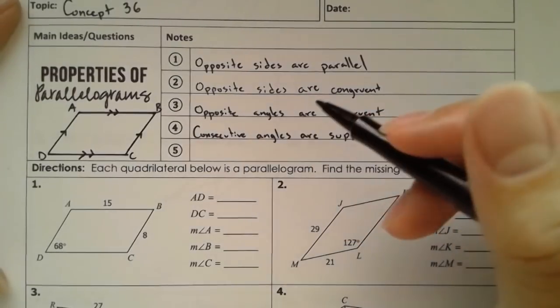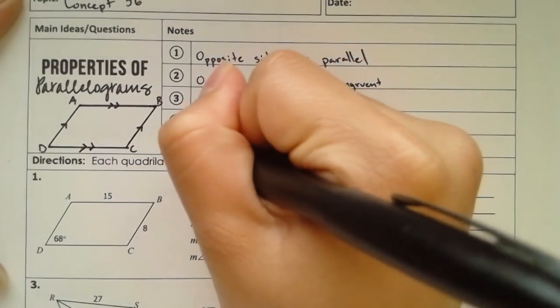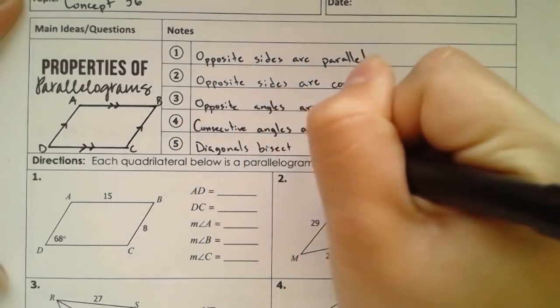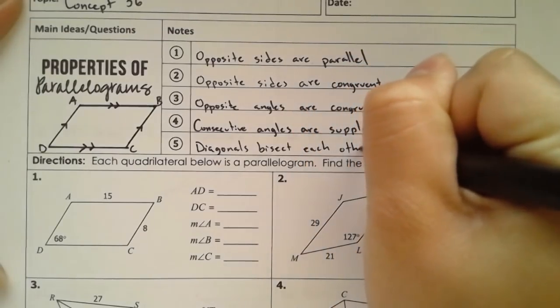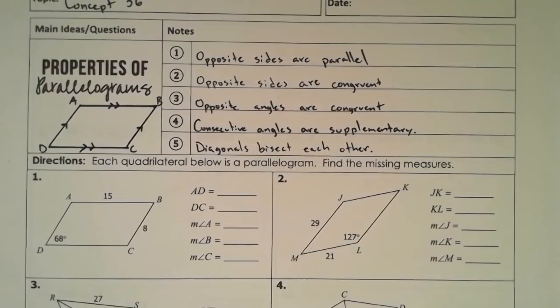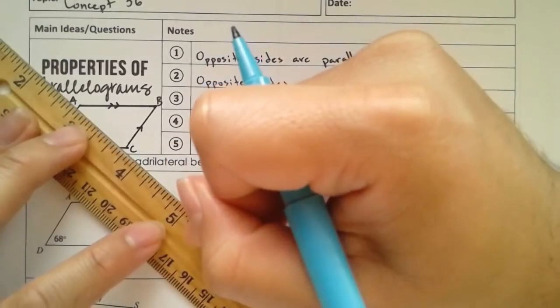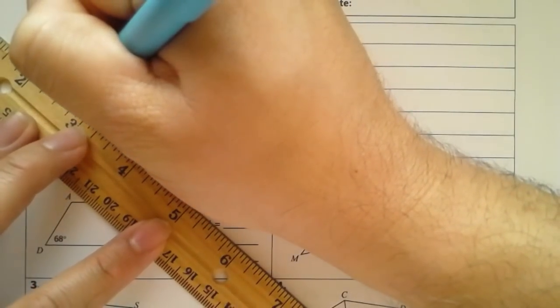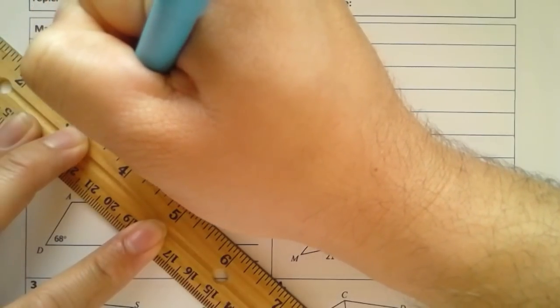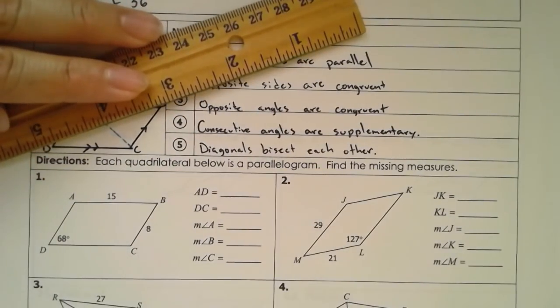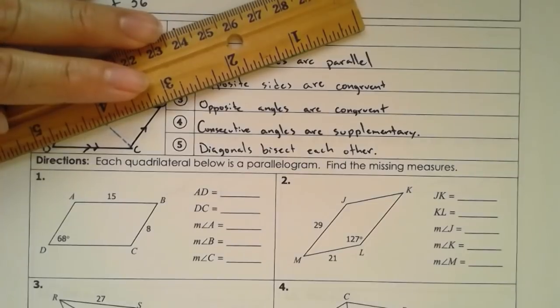The last property here is that the diagonals bisect each other. Now, bisect is a new term. What I mean by bisect is if you draw in your diagonals, and I'm going to use a different color here, I'm going to draw them dashed. Okay, the diagonals are the lines you can draw between opposite vertices. So that's one diagonal, and here is the other diagonal.